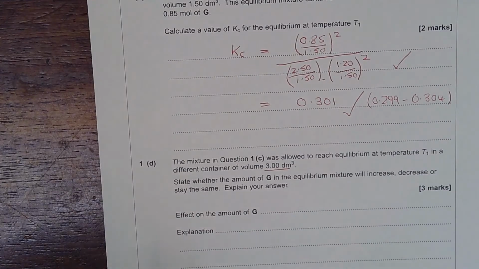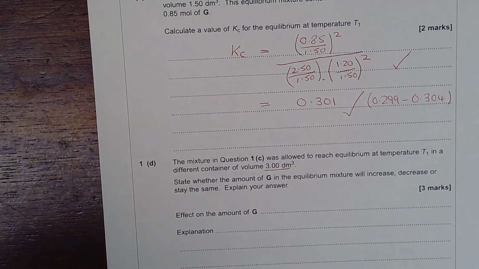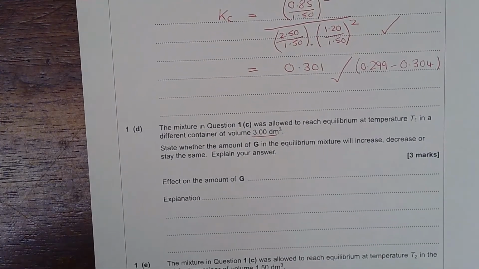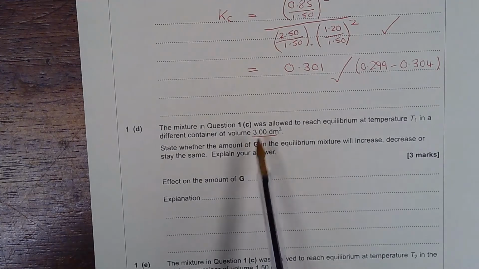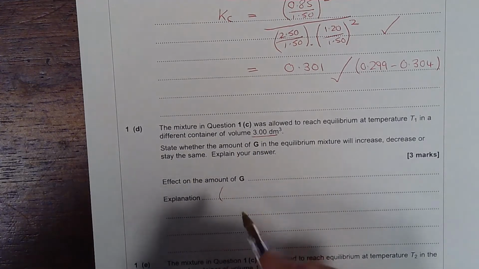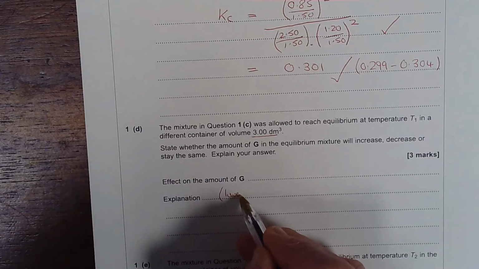So if you have higher pressure, any equilibrium reaction will move in the direction of fewer gas moles when you raise the pressure. But here we're not raising the pressure, we are lowering the pressure. So the explanation will be that the equilibrium will shift in the direction of more gas moles, because we have lowered the pressure. In the explanation, lower pressure is not part of the answer.